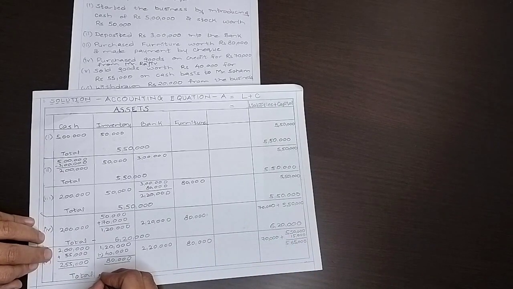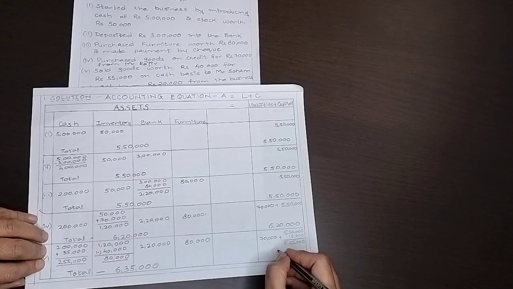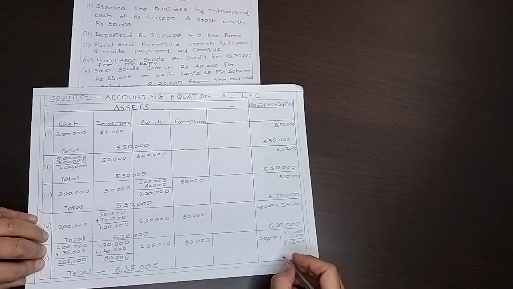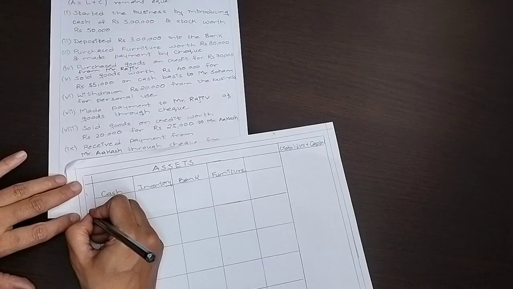Now the total will be how much? 220 plus 80, 3 lakh, 3,80,000, 3,80,000 plus 2,55,000, that is 6,35,000. My total of assets is 6,35,000 and total of liability and capital, that is 70,000 plus 5,65,000, is 6,35,000.